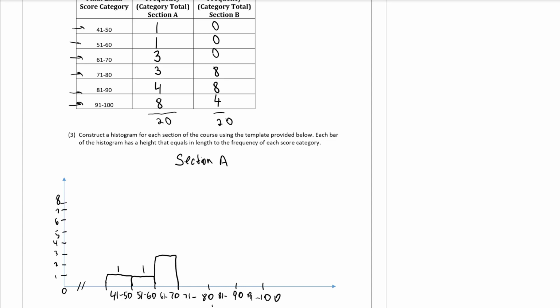So there are 3 in this category. There are also 3 in that category. This one I got a little bit too wide. That's okay. Again, I just don't want this to be too messy. It should be the same width, okay? The next one is 4. And the last one is 8. So this one, 91 to 100, that's the last one, so it's 8.